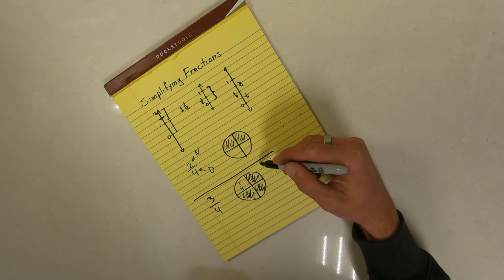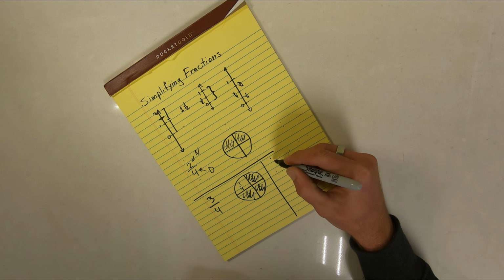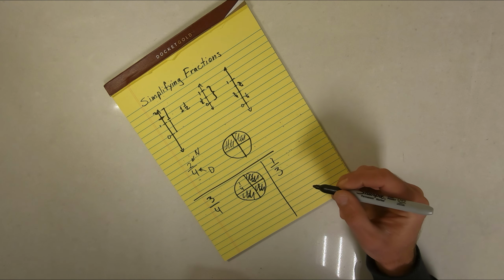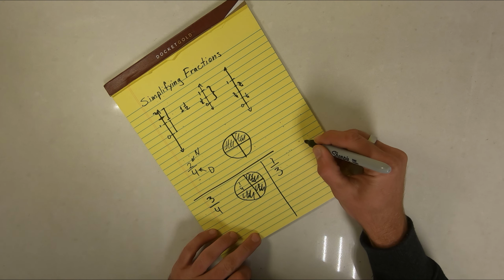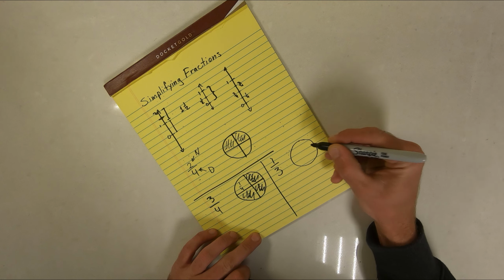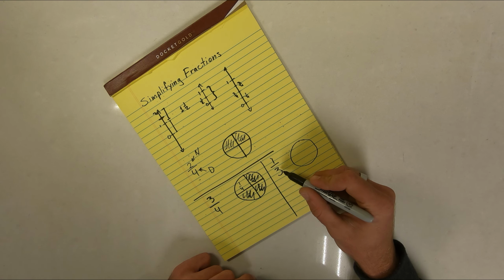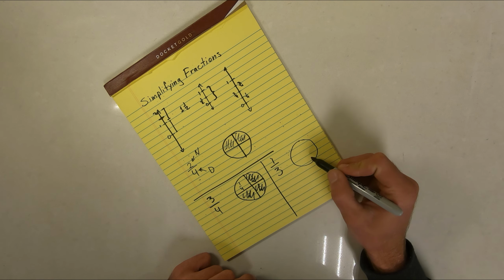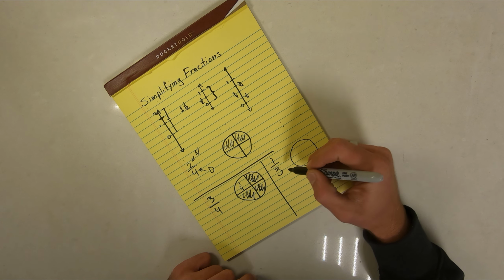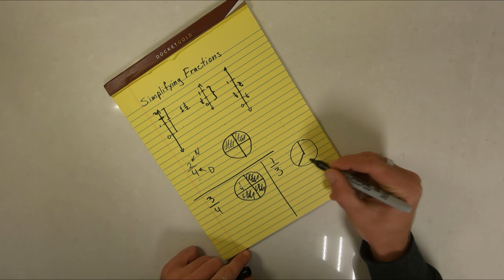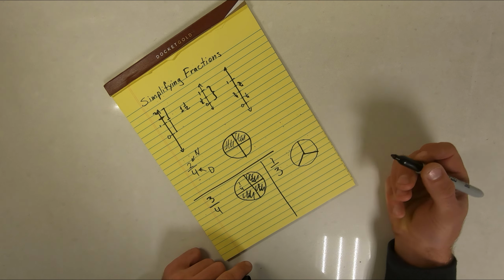Let's say we're given a fraction of 1/3. To visualize what this 1/3 means, let's draw our pie chart and break it down into pieces. The denominator tells us how many pieces it's broken into. So it's broken into 3 equal pieces. So we're going to break our pie chart into 3 equal pieces.